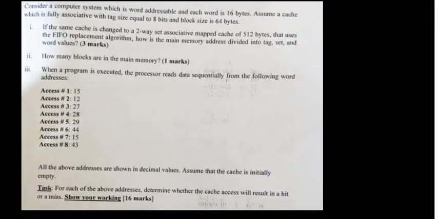Okay, hello everyone. So we're going to be wrapping up cache memory with a question that actually came in last year's paper.